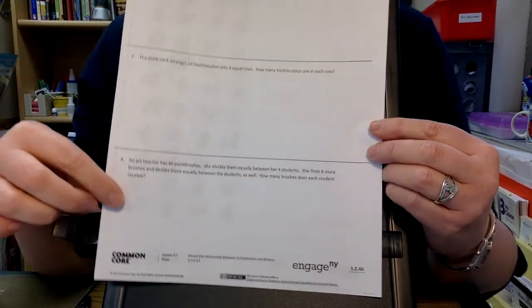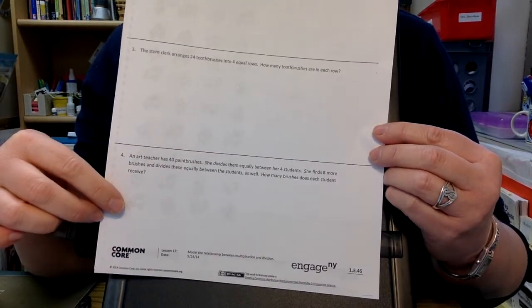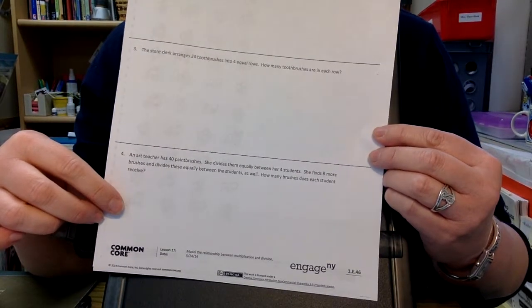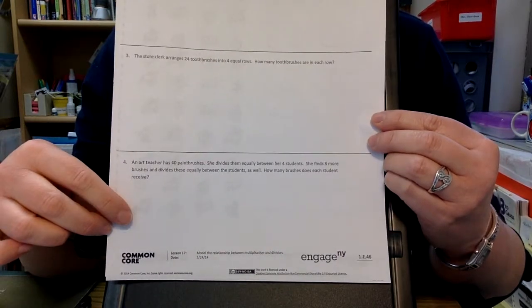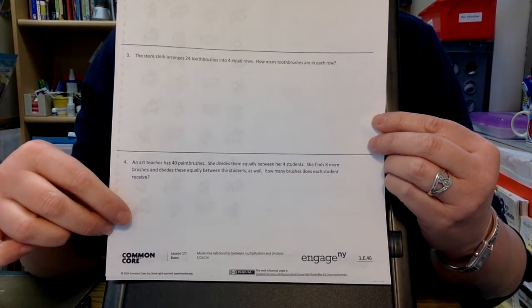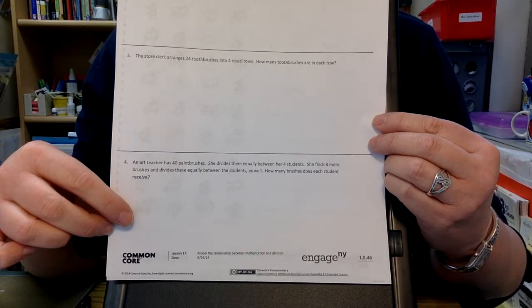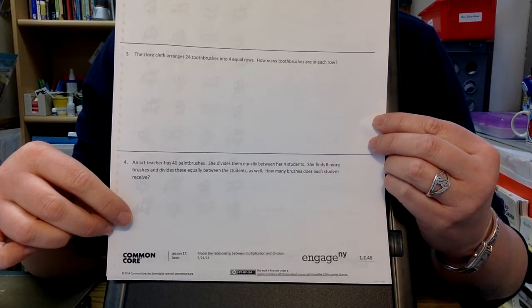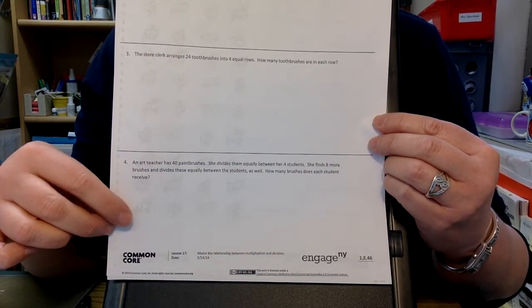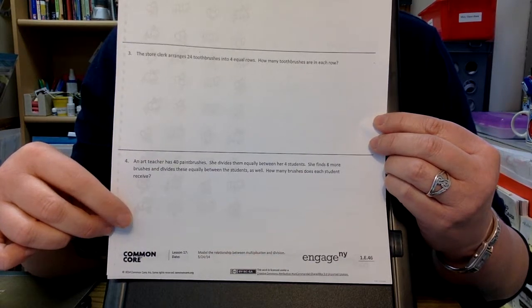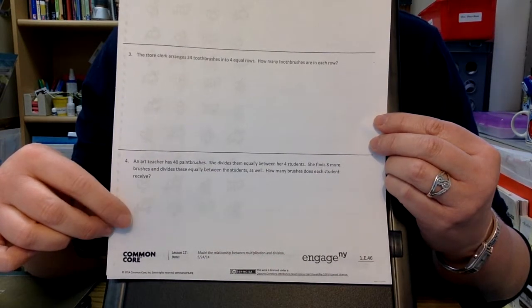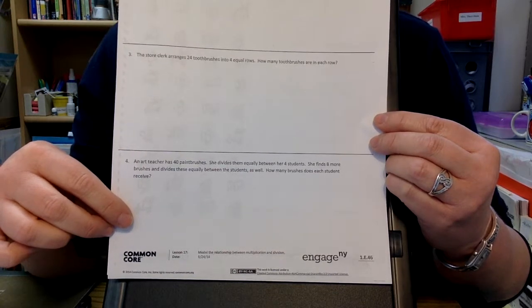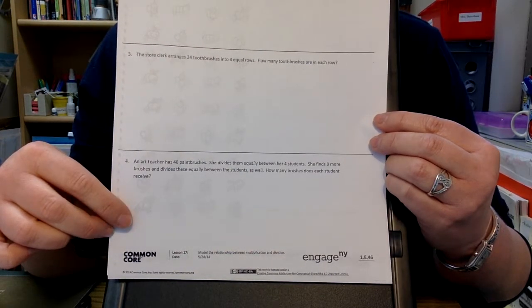And finally at the bottom, it says an art teacher has 40 paintbrushes. She divides them equally between her 4 students. She finds 8 more brushes and divides these equally between the students as well. How many brushes does each student receive? Use a drawing, use number equations, and a sentence to answer the question. How many brushes does each student receive? Pause the video to do your math.